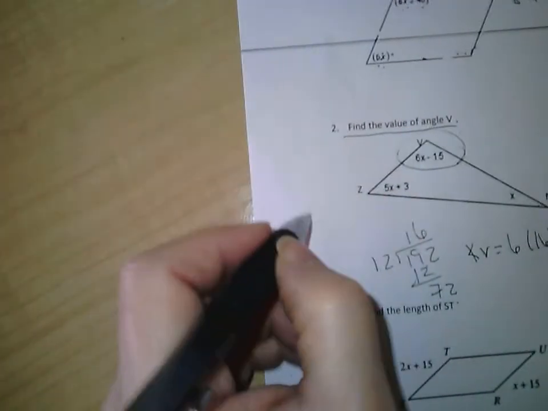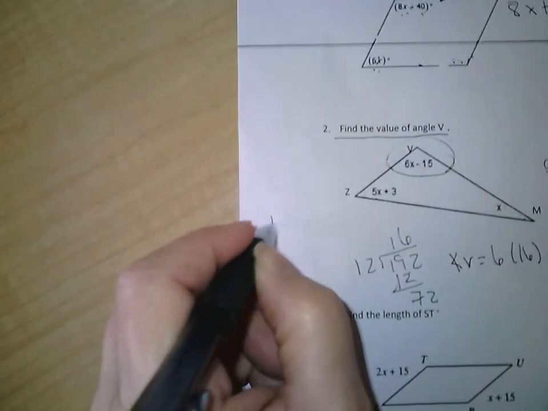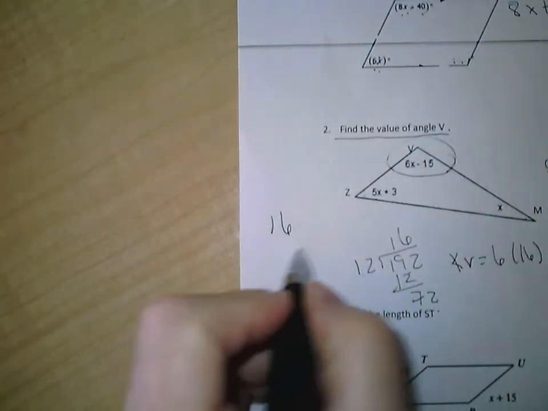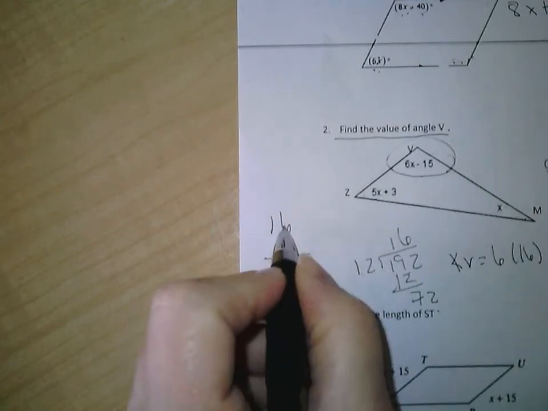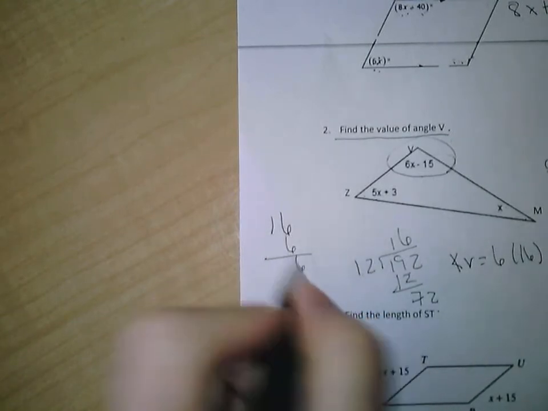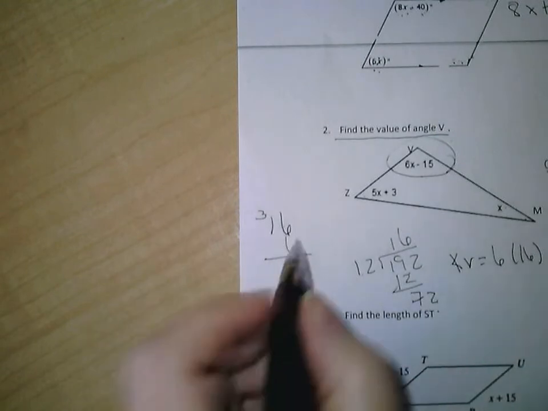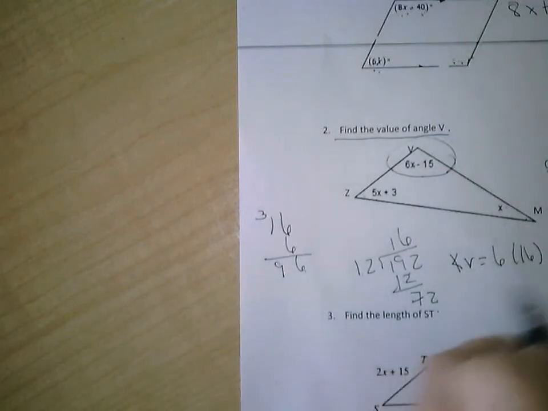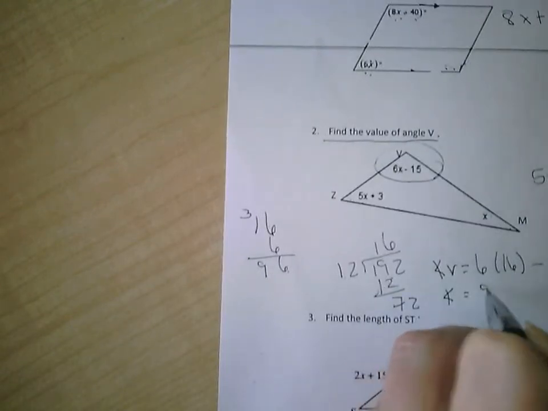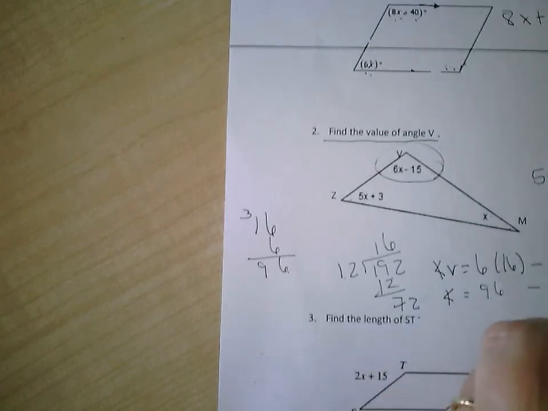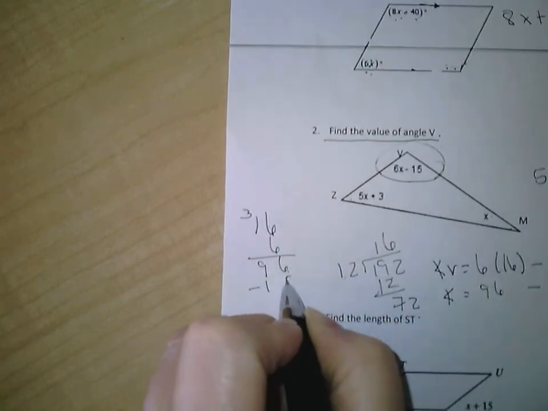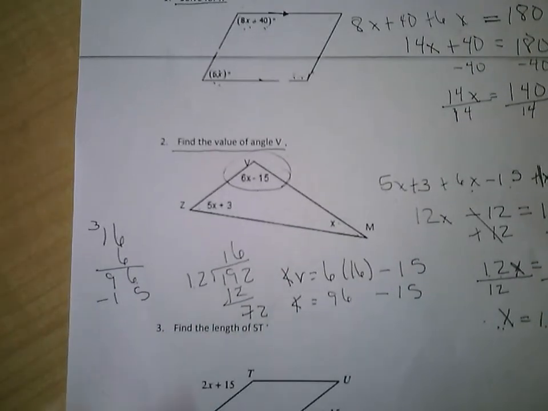So I'm going to just go off to the side here and do my math for 16 times 6. 6 times 6 is 36. Carry the 3. We have 96. So the angle V equals 96 minus 15. Subtract 15 over here in the corner.